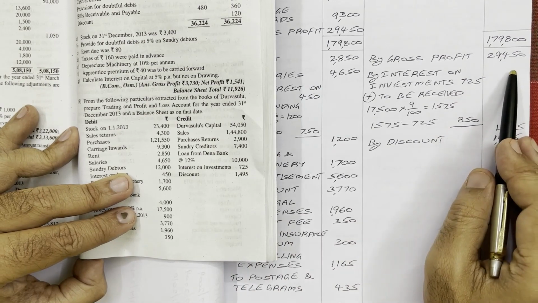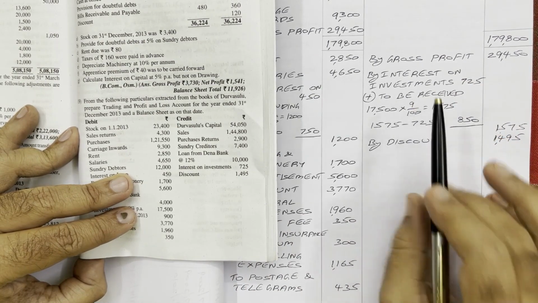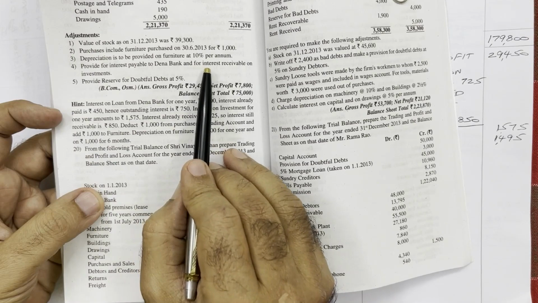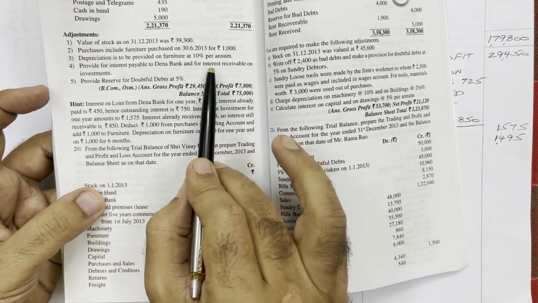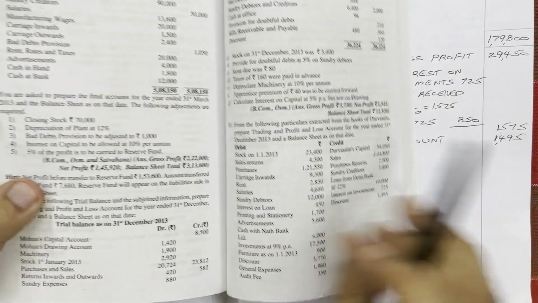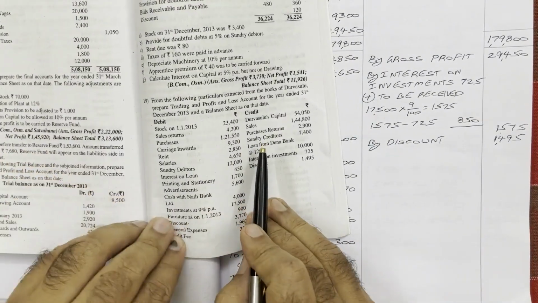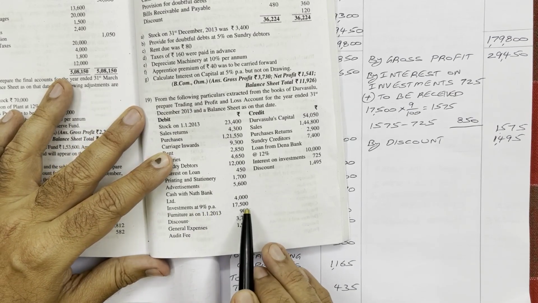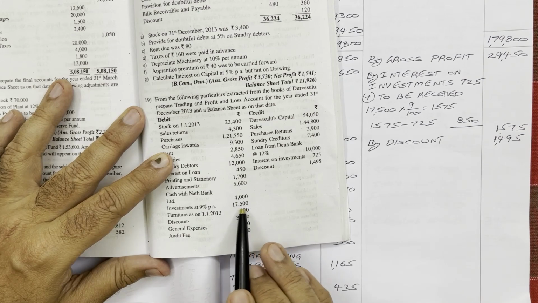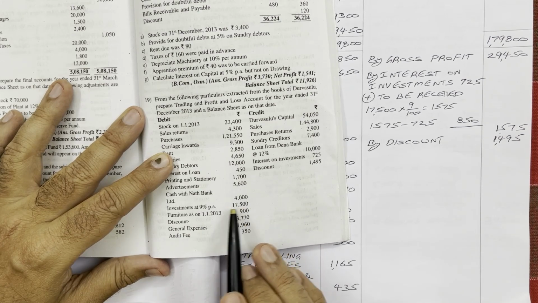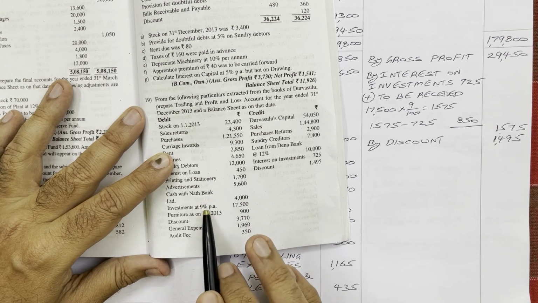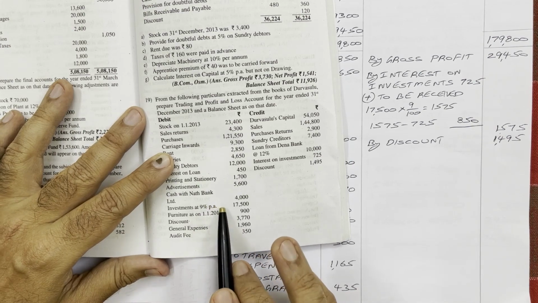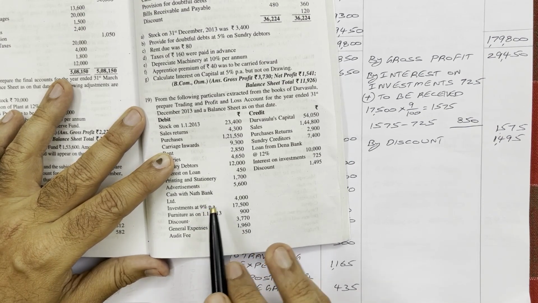Why not in the outer column? Because there is some adjustment. See the same fourth point: provide for interest payable to Dena Bank and for interest receivable on investments. Regarding interest receivable, there is one adjustment. This is also a hidden adjustment. See the debit side: investments at 9% per annum, 17,500 is given. On investments of 17,500, for 1 year we should receive 9% interest. 17,500 into 9% is equal to 1,575. So 1,575 interest should come.